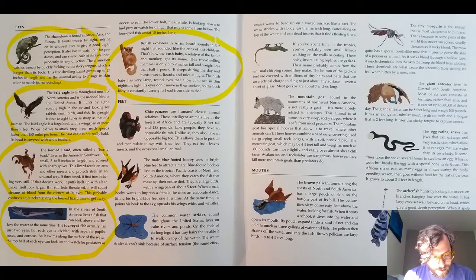It sleeps during the day and hunts insects, lizards, and mice at night. The bush baby has very large, round eyes that allow it to see in dim nighttime light. Its eyes don't move in their sockets, so the bush baby is constantly turning its head from side to side. Interesting. So its eyes are stuck looking forward, I guess.